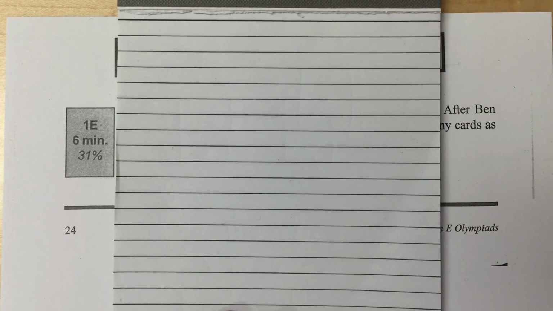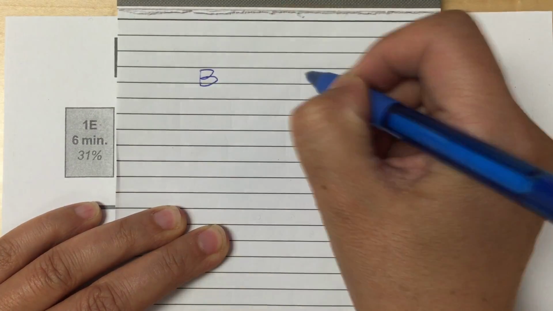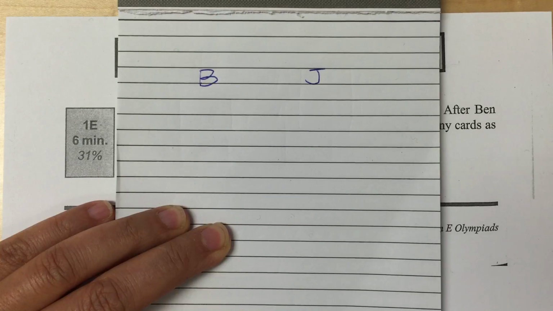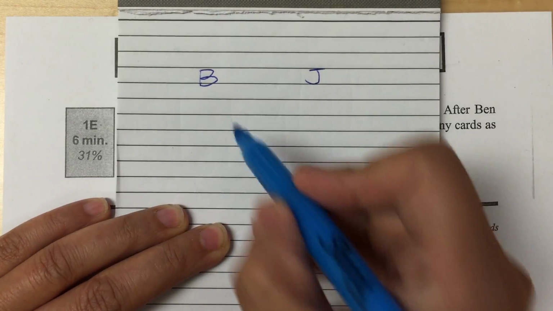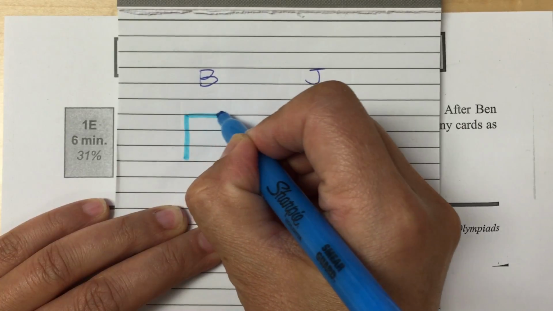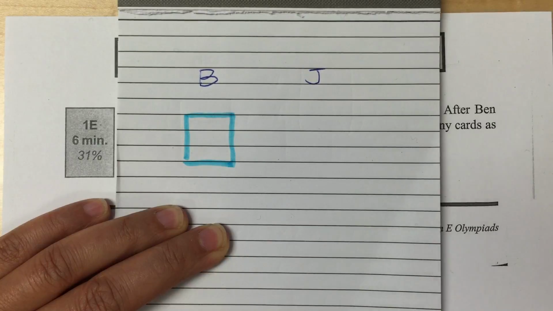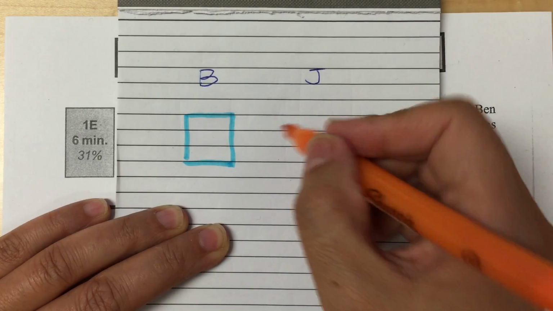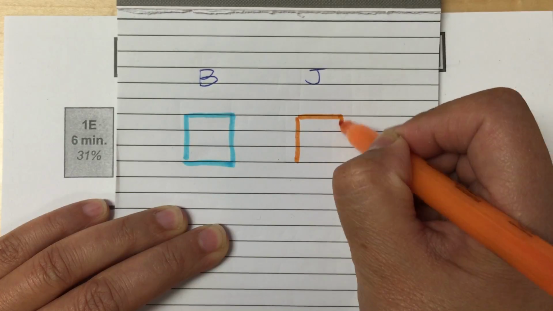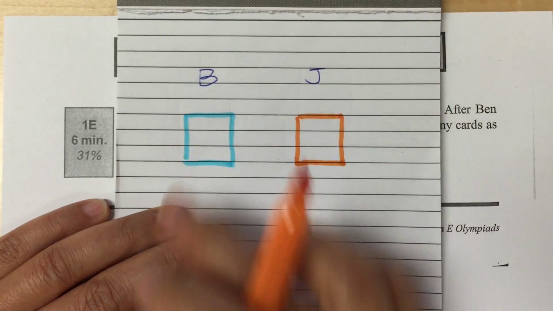Okay, here we know we have 2 friends, Ben and Jerry. They both started with the same amount of cards. So let's say this is Ben's stack of cards at the beginning. And this is, say, Jerry's stack of cards at the beginning. So they have the same number of cards.